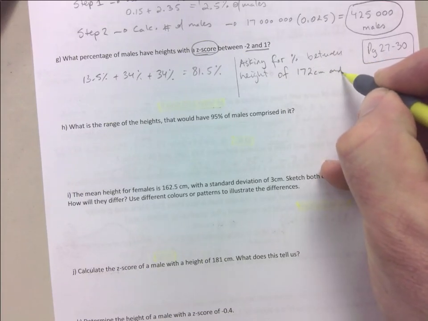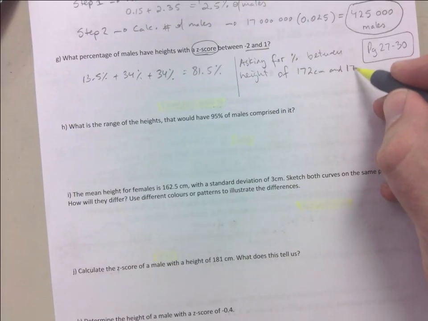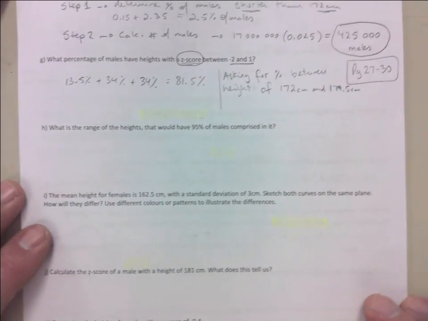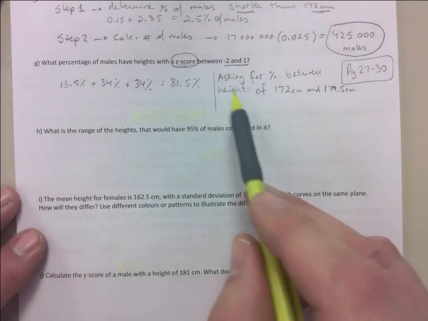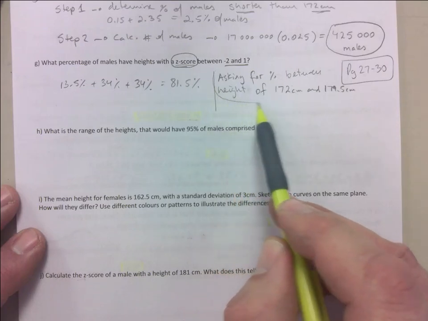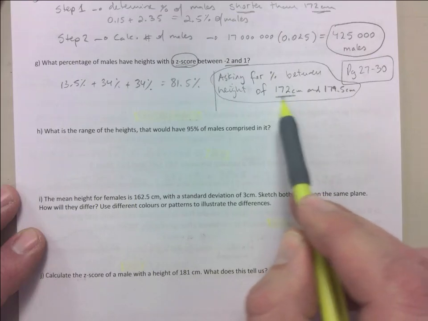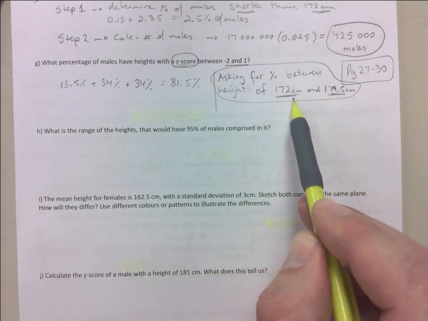And +1 is 179.5. Okay, oops, was off script there. But this is what this question is also asking, okay, at the same time. So you have to know this.